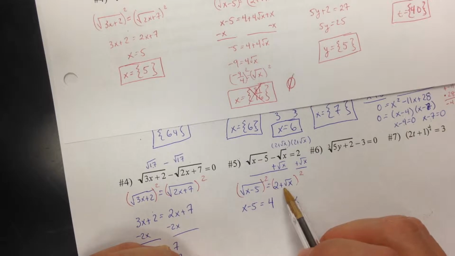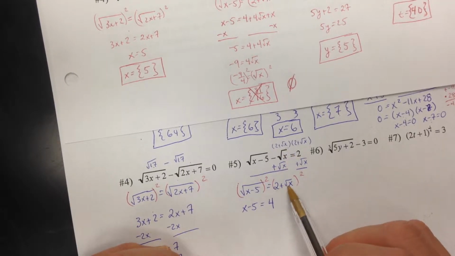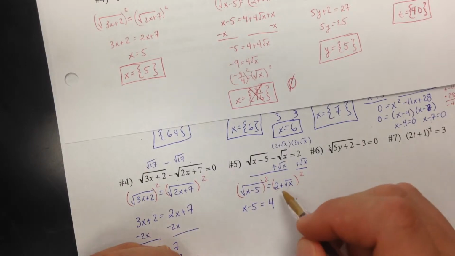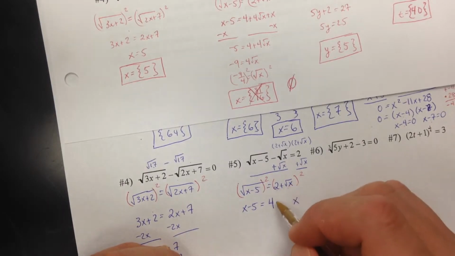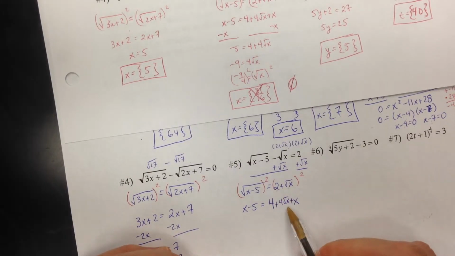The middle term is what happens. I'm going to multiply these together and I get it twice. If I was going to distribute this, I would get the middle term twice. It would be the same. This is 2 root x twice. So 2 root x plus 2 root x, this is 4 square root x. That's my middle term here.